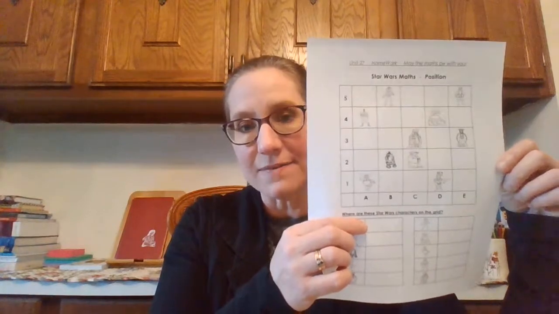So you can try that, or you can print it, or you can look at the grid, and then you can just write your answers on a separate piece of paper. But play around and see if you can save it and then do your work right on the computer or on the iPad. It was kind of fun to draw right on there. I think you guys would enjoy that.